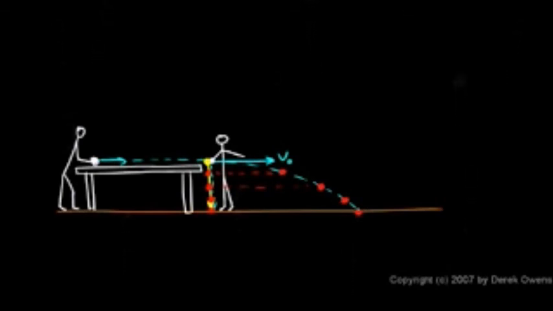The only tricky thing is that this person who's releasing the ball from rest needs to watch carefully and make sure he releases the ball right when the one moving horizontally gets to the edge of the table. If it's released a little bit early or a little bit late, they don't hit at the same time. But if the one dropped and allowed to fall straight down is released right when the moving ball gets to the edge of the table, you can see them hit the ground at the same time, regardless of the initial speed of the one moving horizontally.